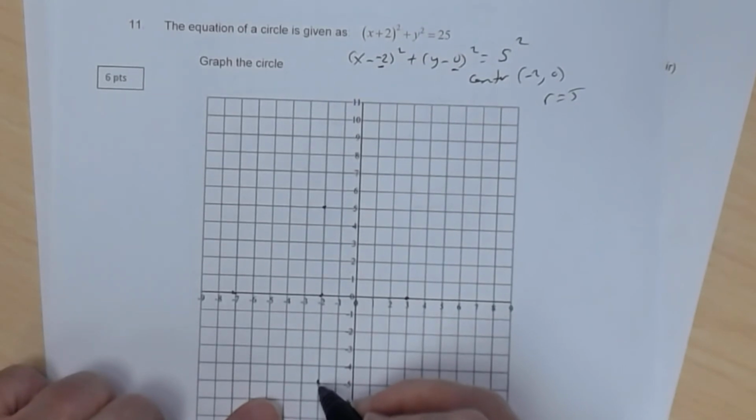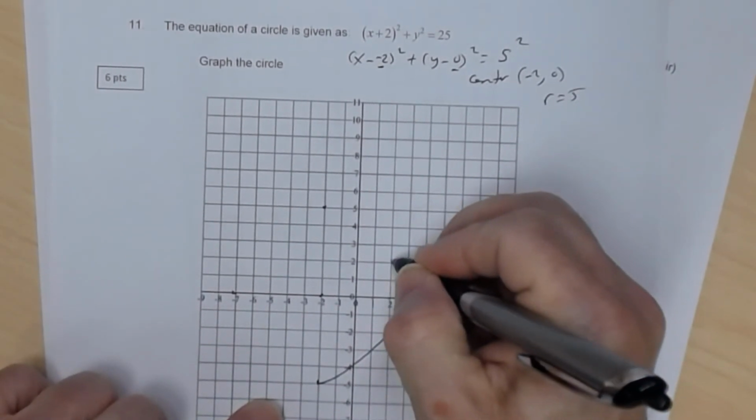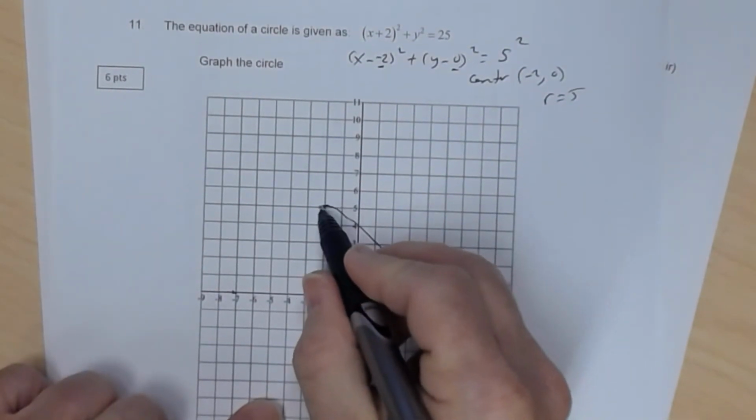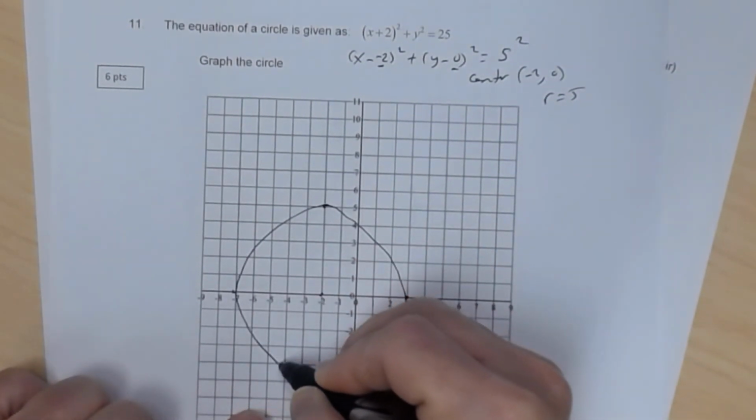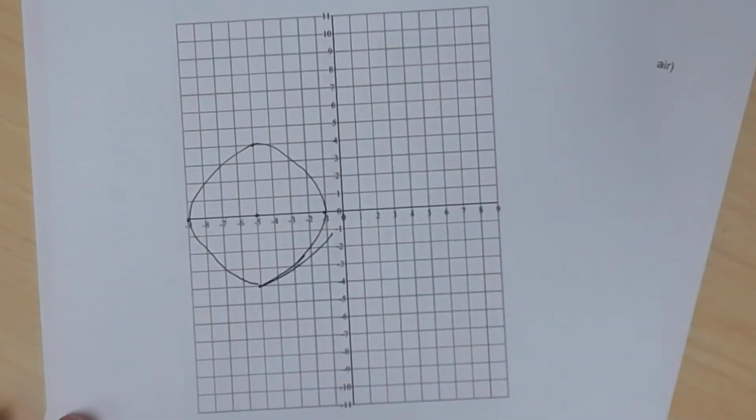And then just do the best you can with drawing this circle. Make it look like a circle though, not like segments. Do the best you can. You have a pencil so you can erase.